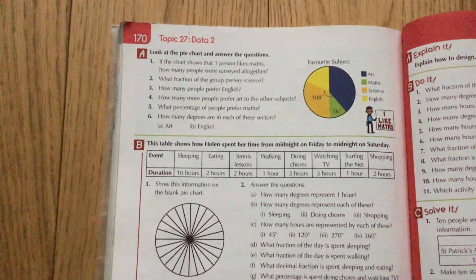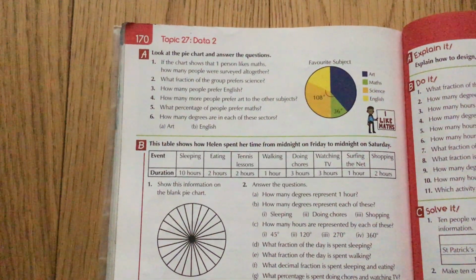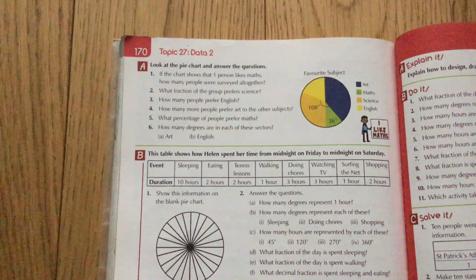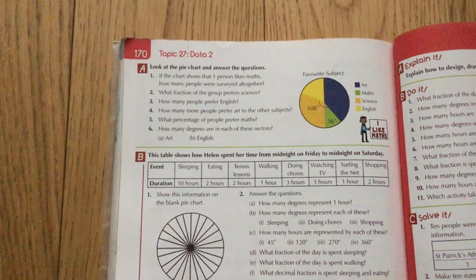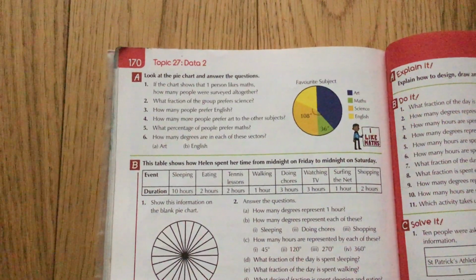Look at the pie chart and answer the questions. The pie chart shows that one person likes maths, and that's green, so 36 degrees is equal to one person.